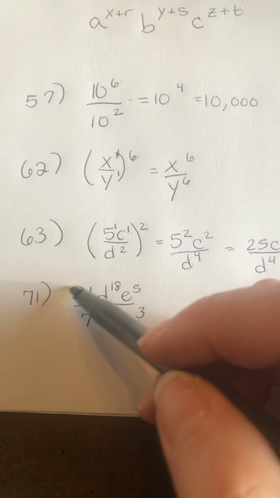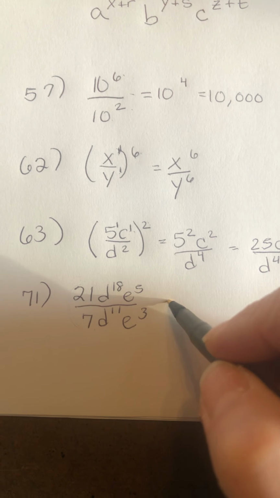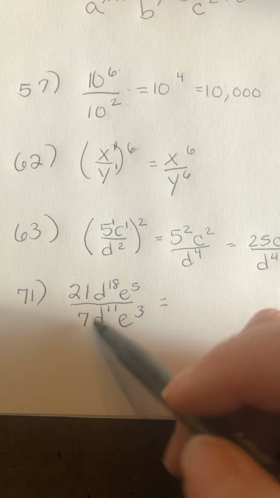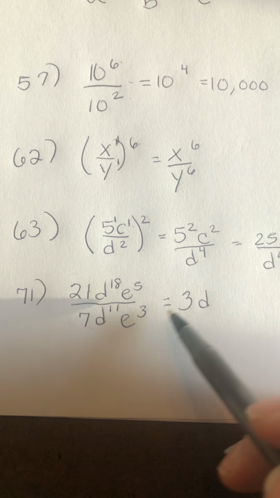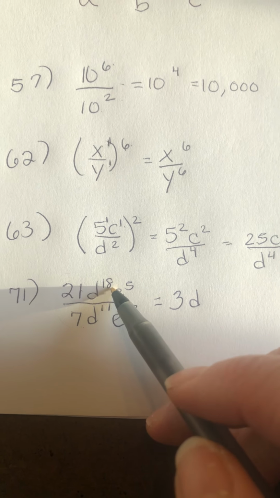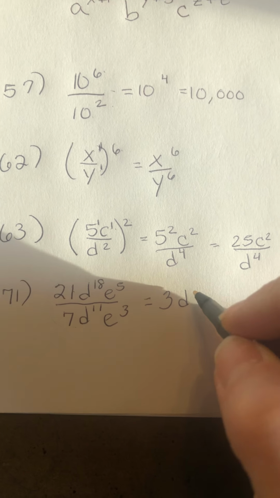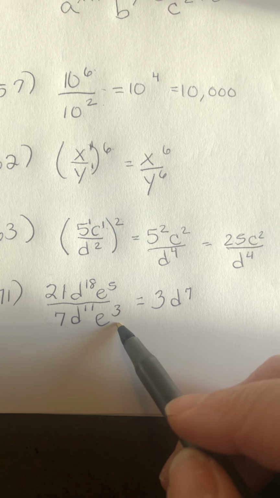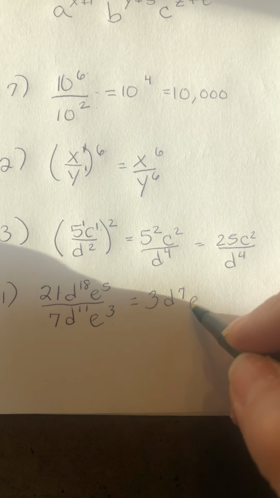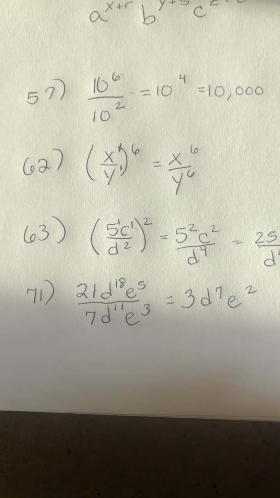However, the 21 and the 7 are coefficients, so we're going to divide them like regular numbers. So 21 divided by 7 is 3. And now we have our d variable here, 18 minus 11, which is going to give us 7. And now we have e to the 5th over e cubed. So that's going to give us e squared for that problem there.